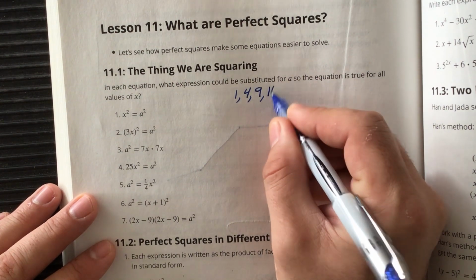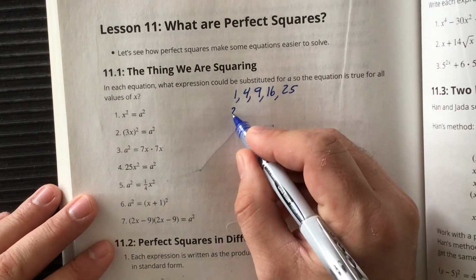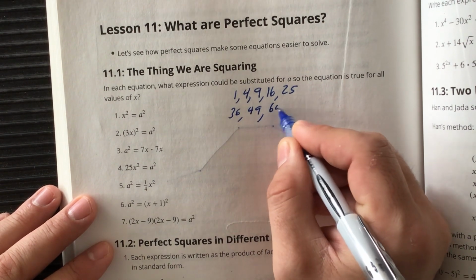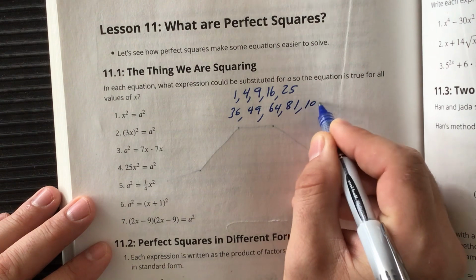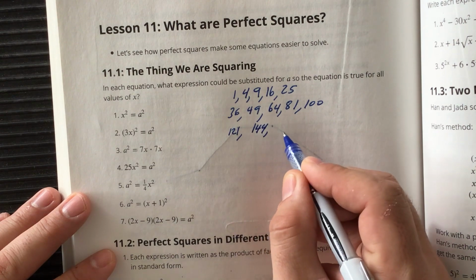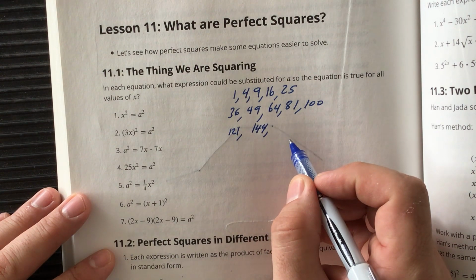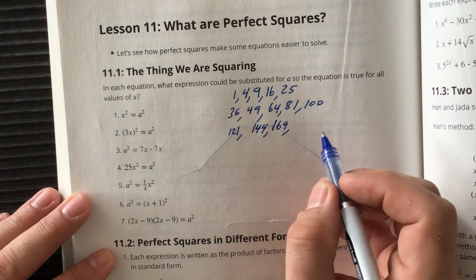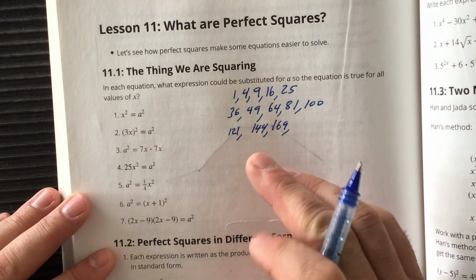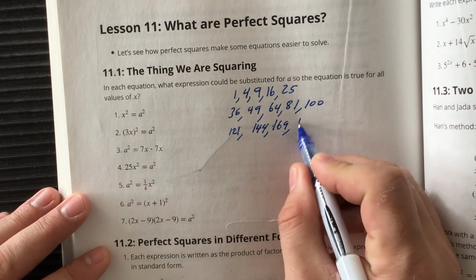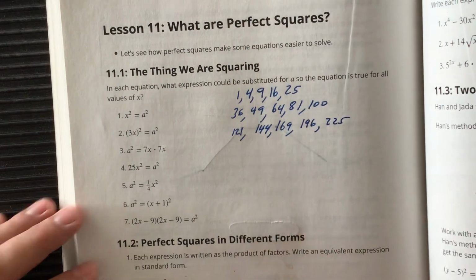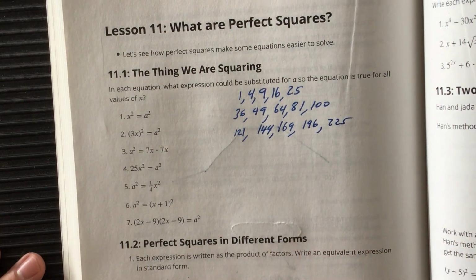4, 16. 5, 25. 6, 36. 7, 49. 8, 64. 9, 81. 10, 100. 11, 121. 12, 144. 13, 169. 14, 196. 15 is 225. And you can keep going. Usually the first 20 are pretty common.